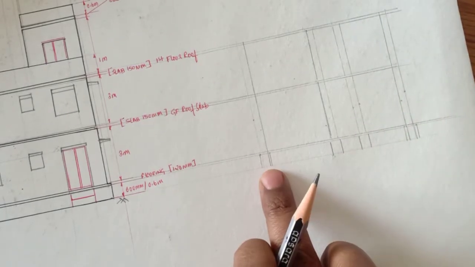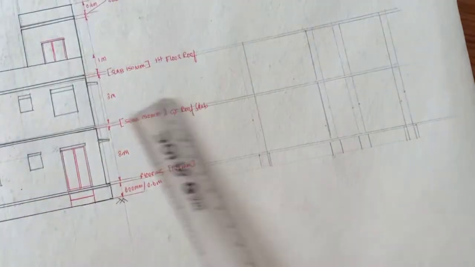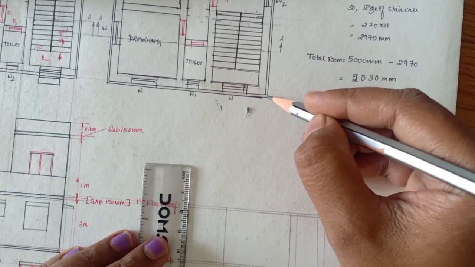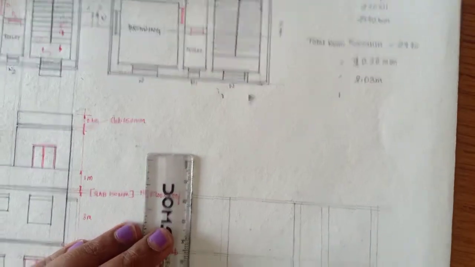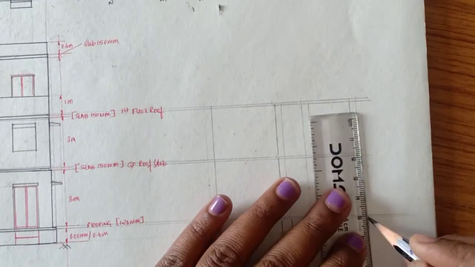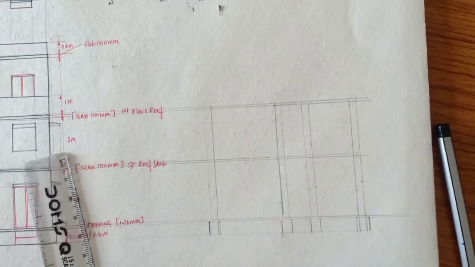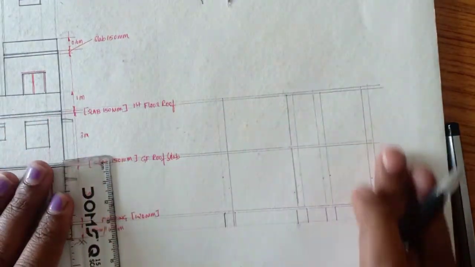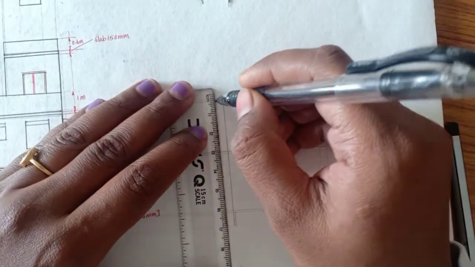Here you can see this is a plinth. What did I tell you? Can you see this line? Because I cannot take the projection line from this, I have taken 1 mm extra from both the sides. Okay. So this is again the body of the drawing. So these are the walls.